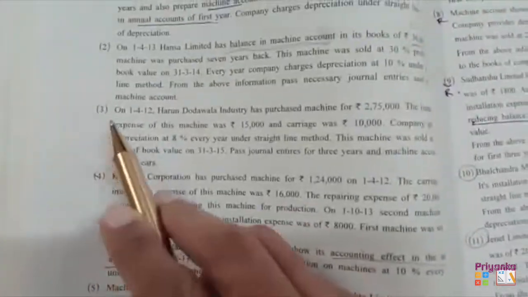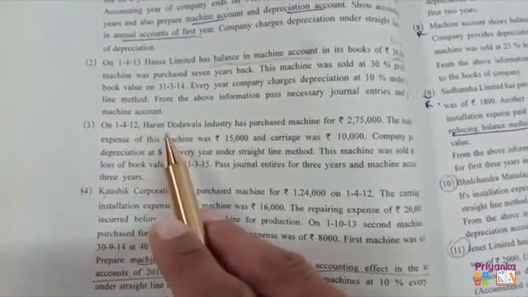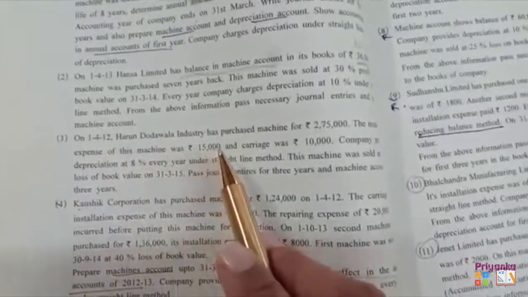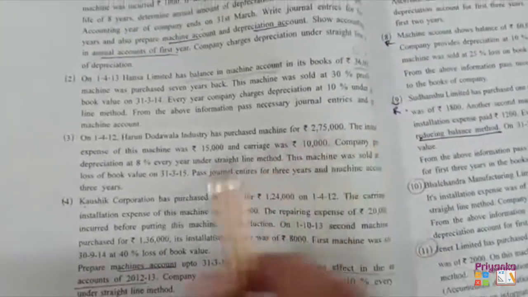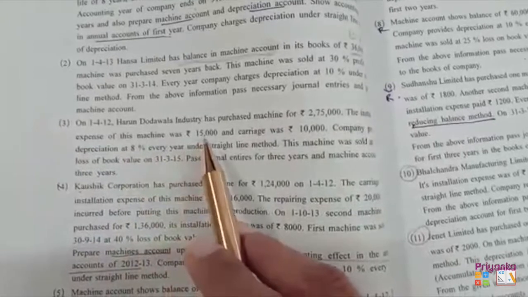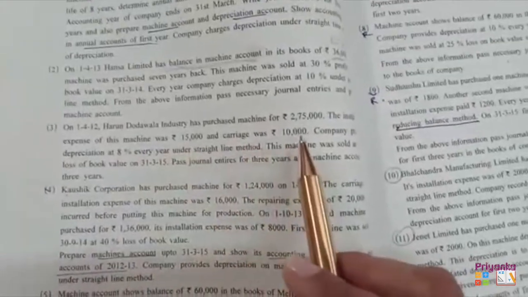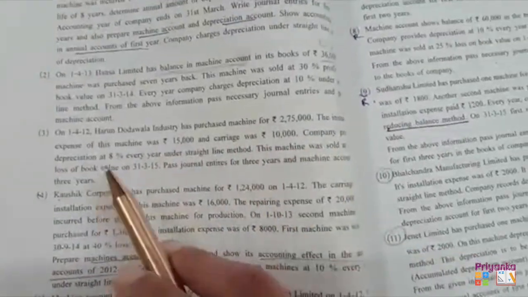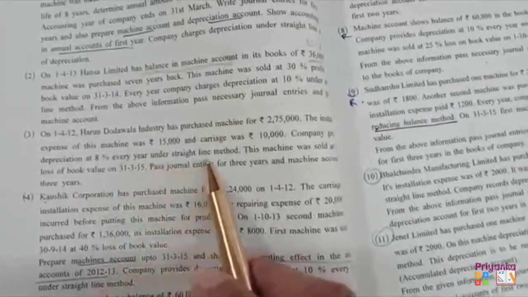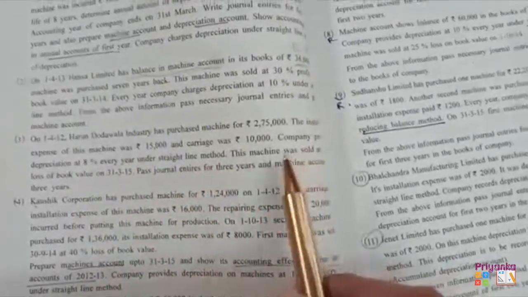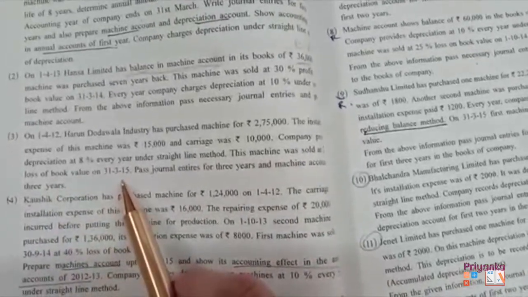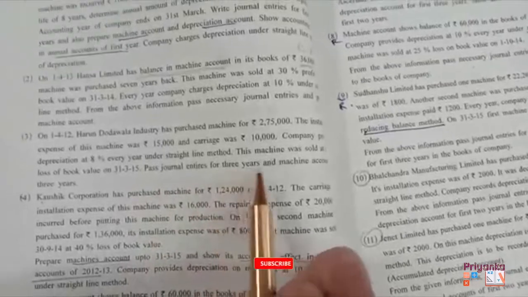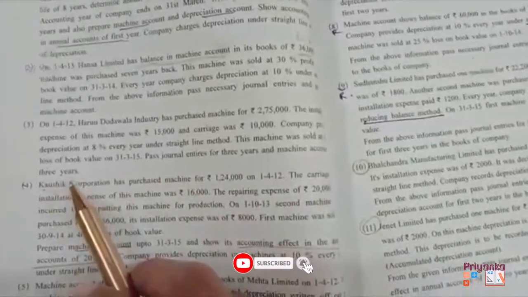Moving to the next question, number 3, that is on 1/4/2012, Harun Dodawala Industries has purchased a machine for 2,75,000. The installation expenses of the machine was 15,000 and carriage 10,000. The company provides depreciation at 8% every year under the straight line method. Now this machine was sold at a loss of book value on 31st March 2015. Pass journal entry for 3 years and the machine account for 3 years.